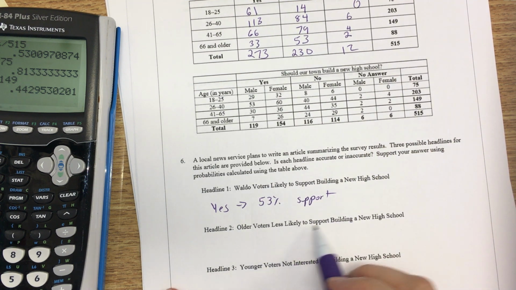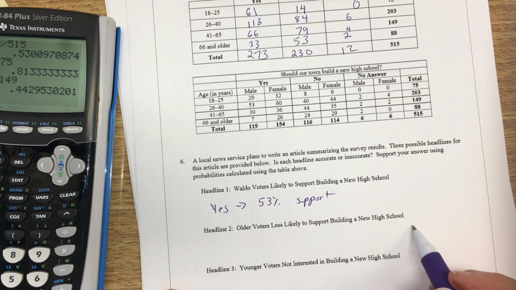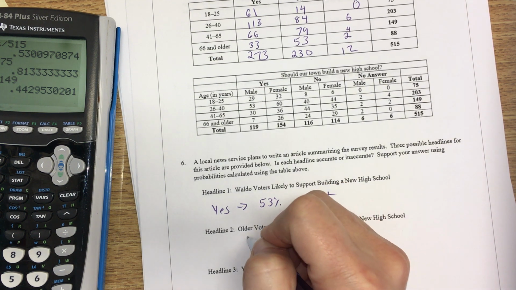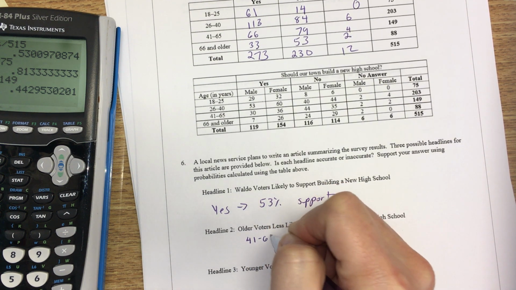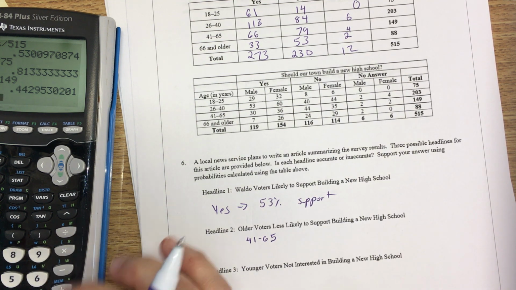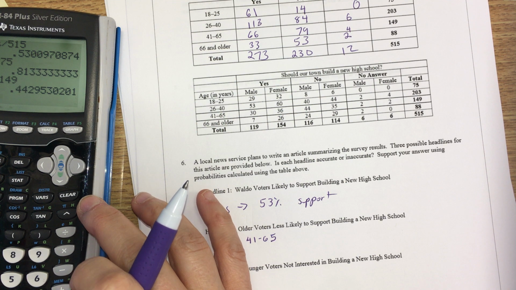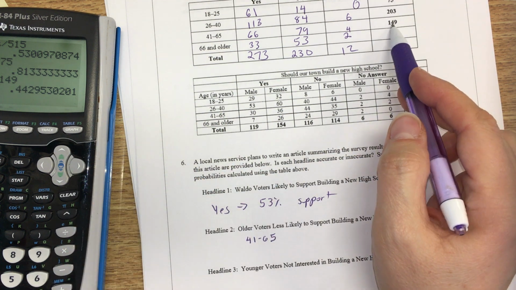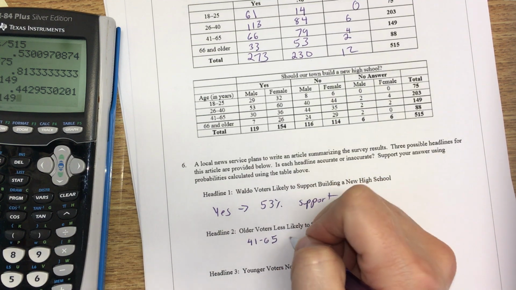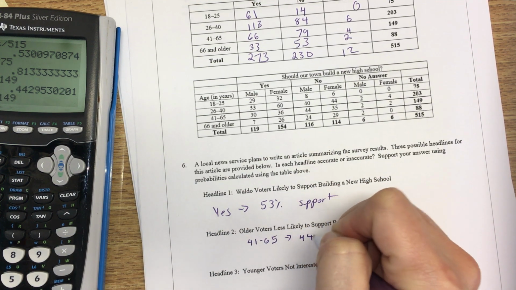Older voters are less likely to support building a new school. So it depends how you define older voters. If you decide that they are 41 to 65, out of these 149, 66 divided by 149, oh, we did that already, is 44%.